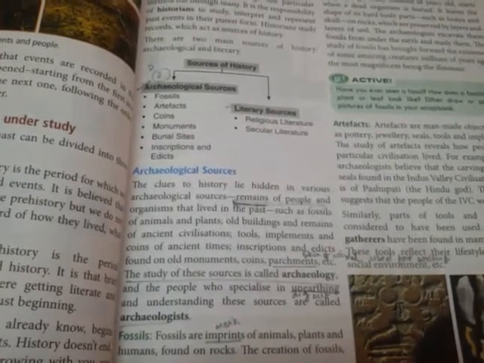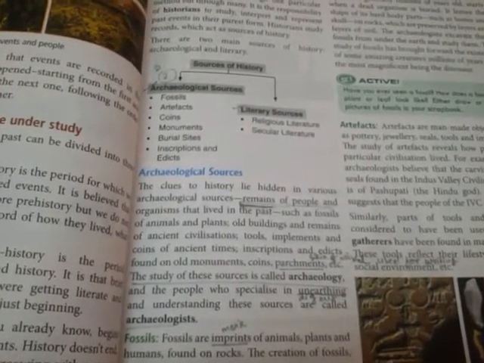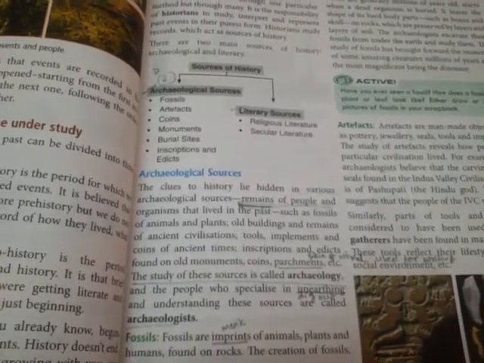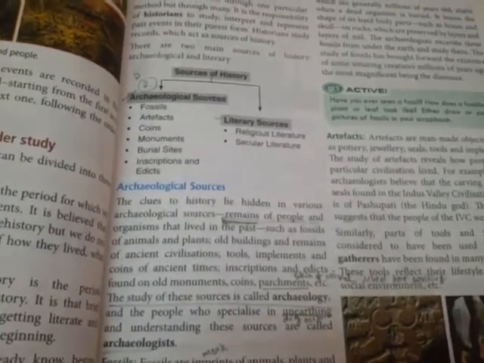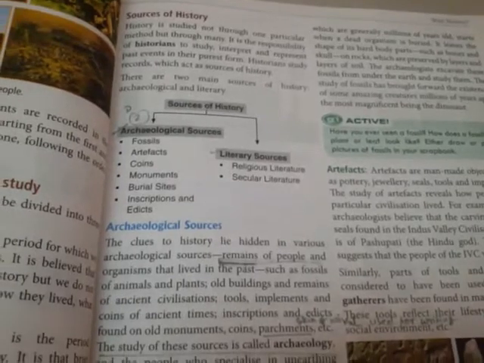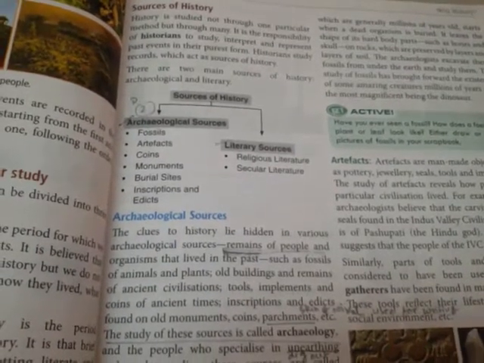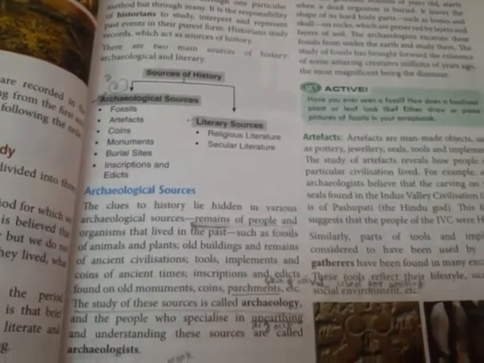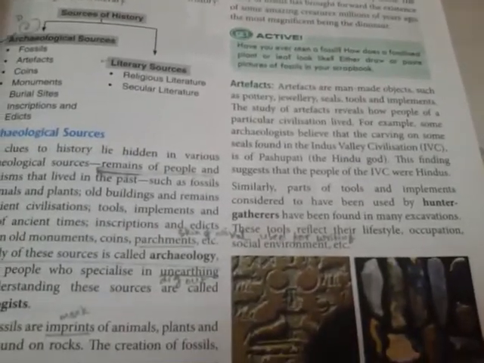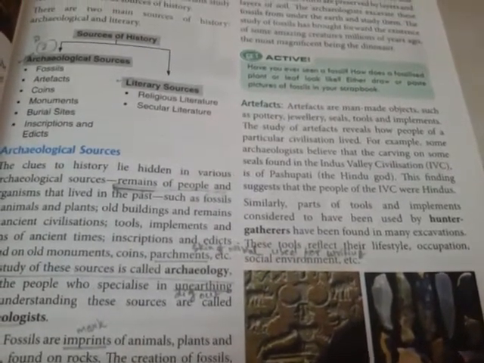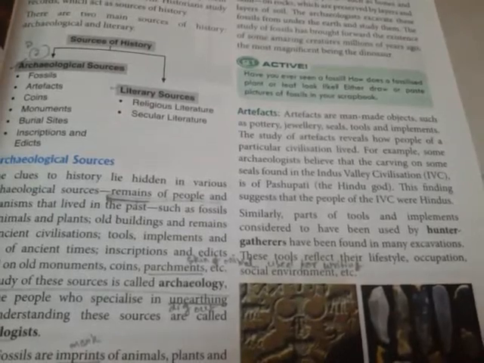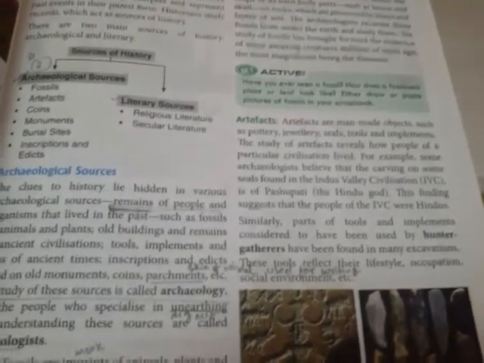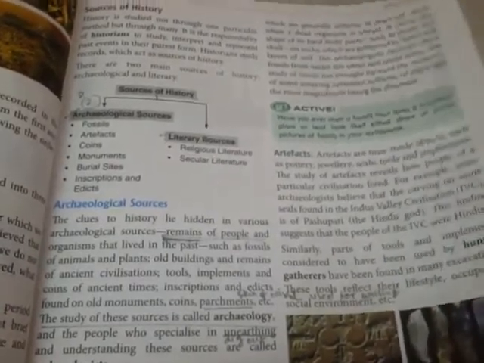Now come to fossils. Fossils are imprints of animals, plants and humans. Imprint means mark. So plants and animals are found as marks on a rock, and these fossils are generally millions of years old. Okay. Now come to artifacts. What are they? Artifacts are man-made objects such as pottery, jewelry, seals, tools, etc. Clear?